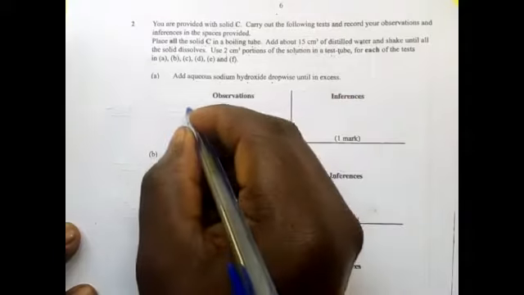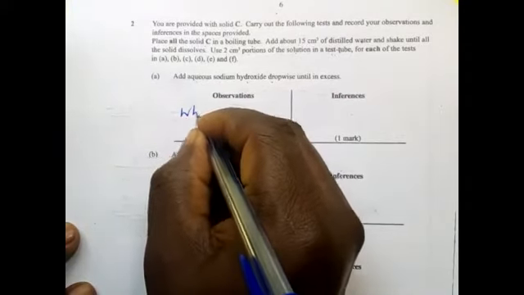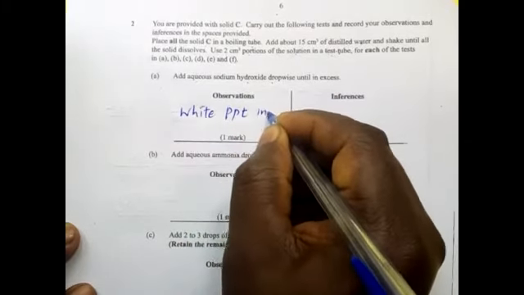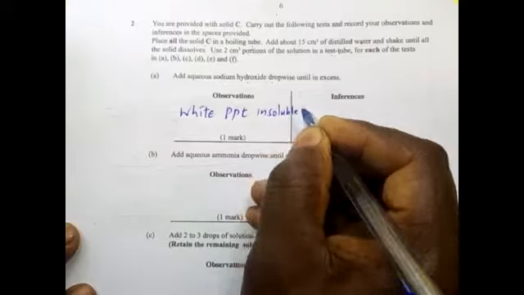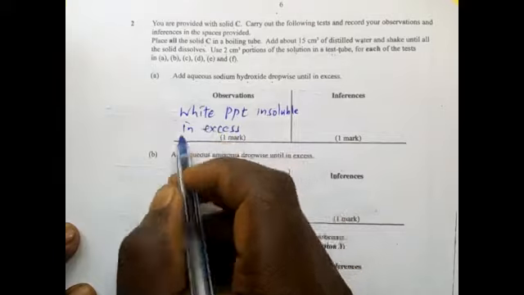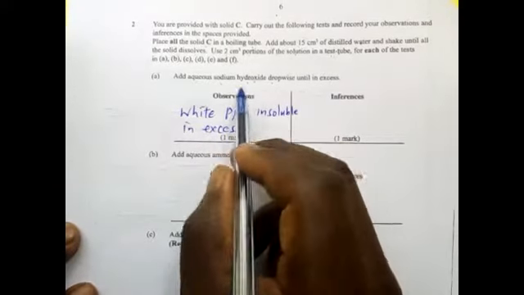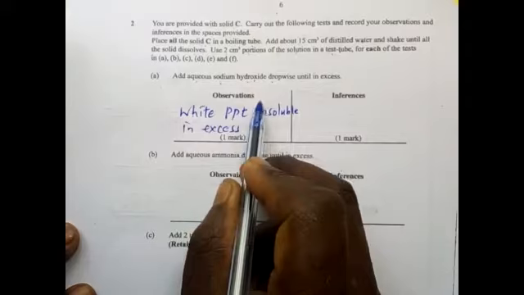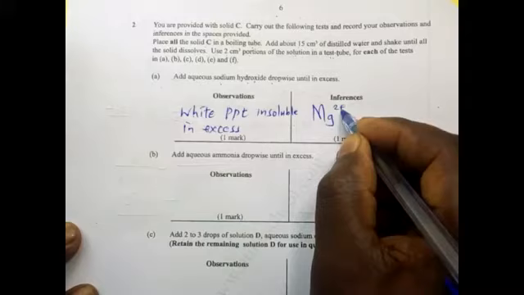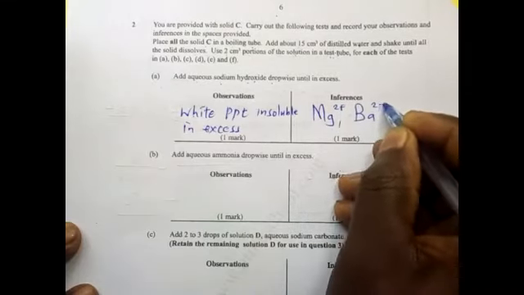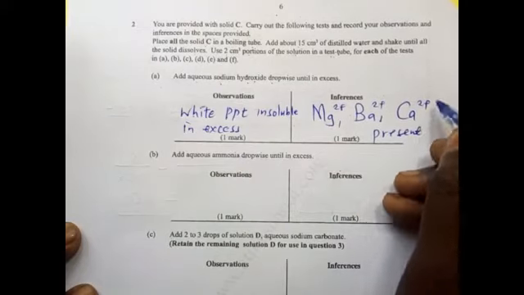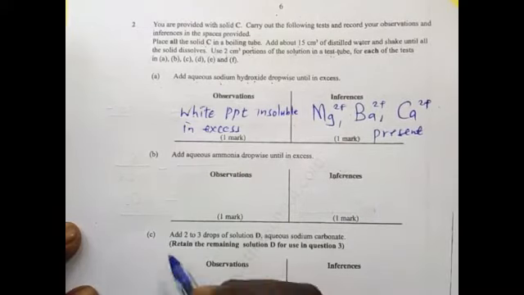Let me give you the observation that was there then. White PPT, insoluble. White PPT which does not dissolve in excess. I have always told you, once you are adding sodium hydroxide, a white precipitate is formed which does not dissolve in excess, then be sure magnesium ions, barium 2 ions, calcium 2 ions are present. That one you are sure of.